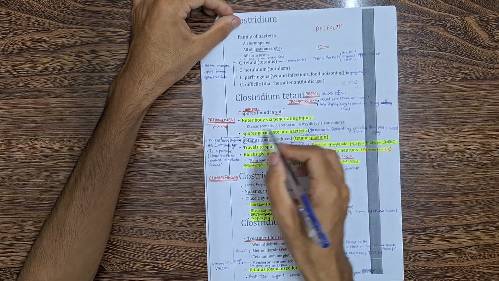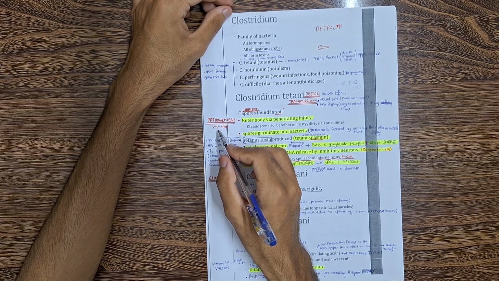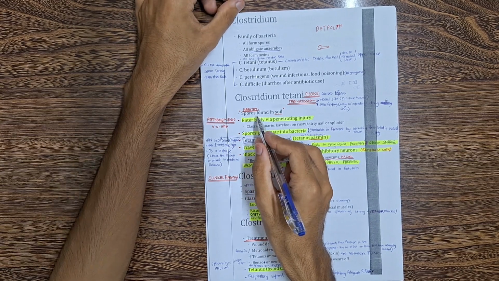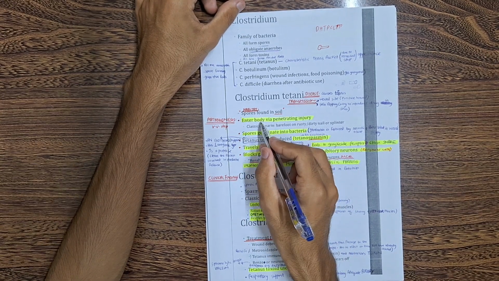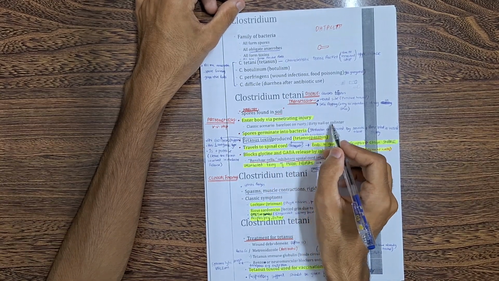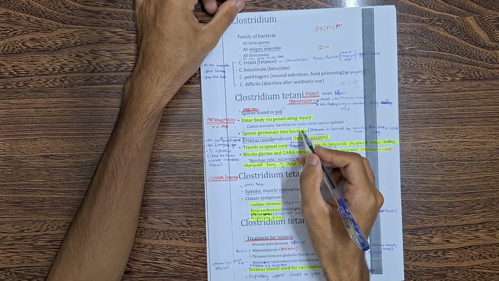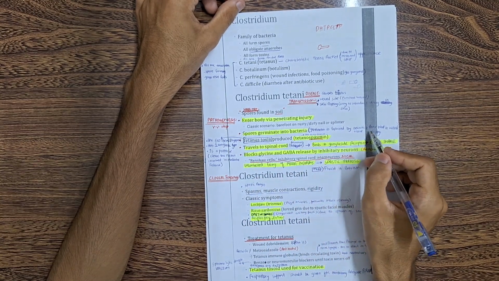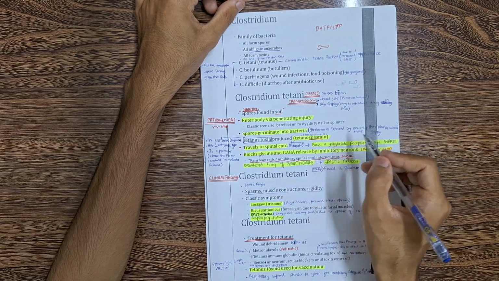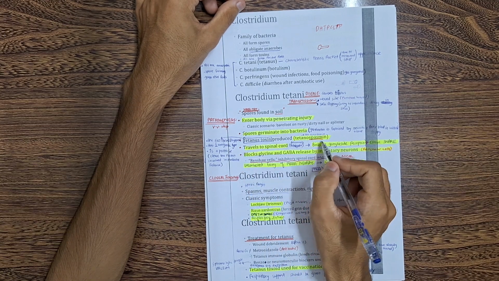Now the pathogenesis of Clostridium tetani, which is very important. To begin with, Clostridium tetani spores, as I mentioned earlier, are present in the soil. They enter the body via penetrating injury, for example a barefooted person, or a rusty, dirty nail entering the skin. Spores germinate into bacteria. Germination is favored by the necrotic tissue and poor blood supply in the wound. Once germinated, the tetanus toxin is produced, which is known as tetanospasmin.